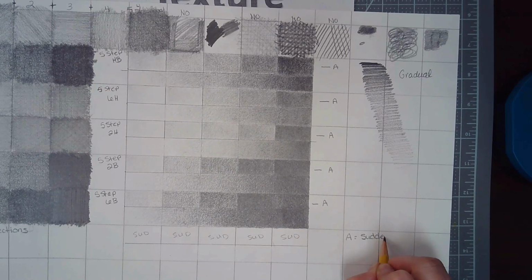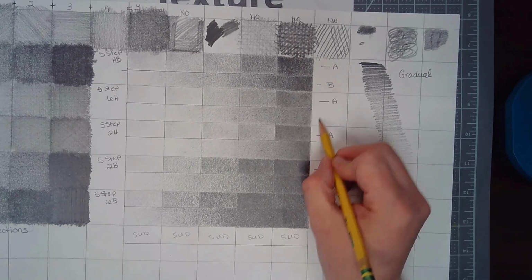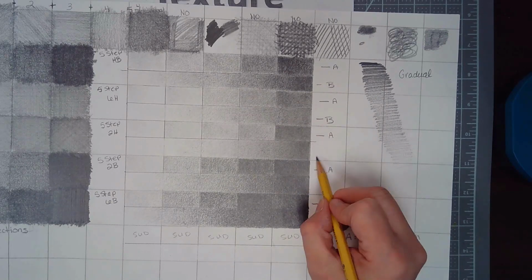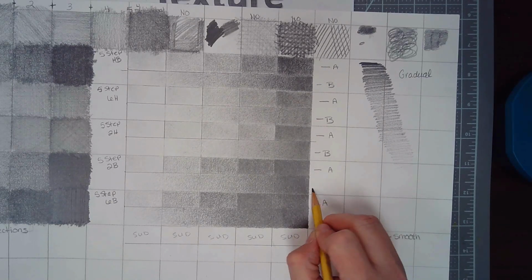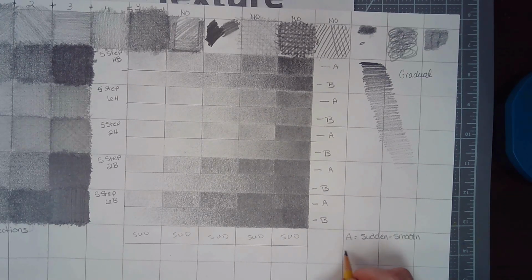And then our B areas, the ones you're just finishing up, B is our gradual blended, and again, you're using the smooth shading technique.